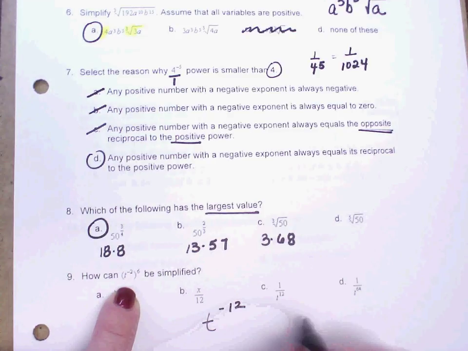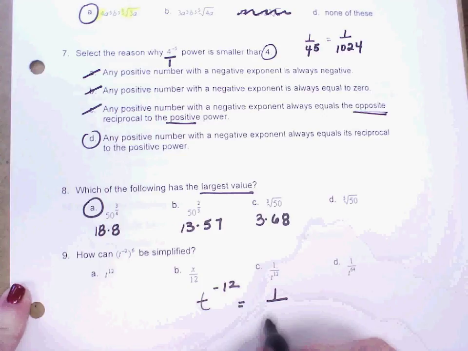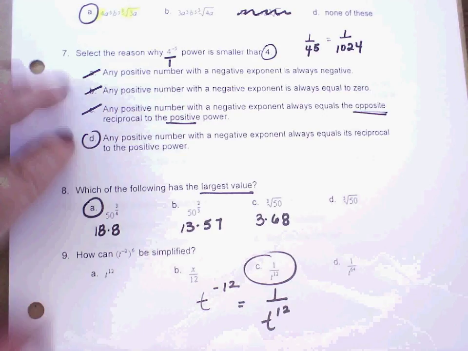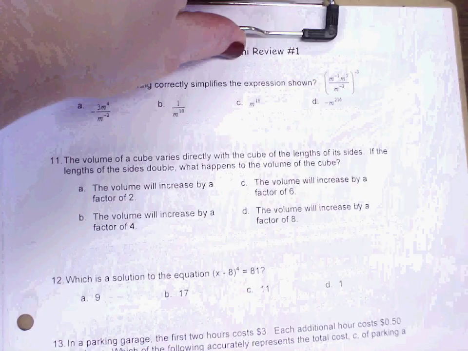All right, exponents, you multiplied. So this would be t to the negative 12. You cannot have that negative 12, so you got to put it over 1. So it's 1 over t to the 12. So the correct answer was C. Yay? All right, let's go.